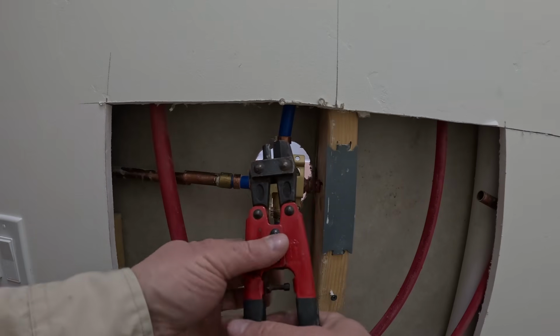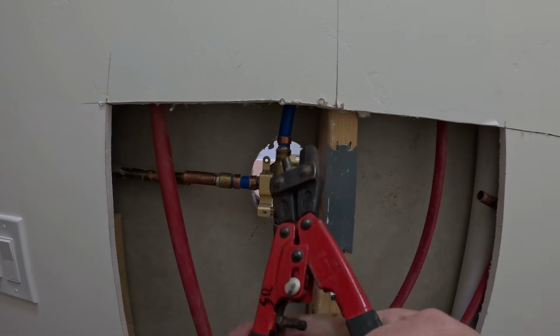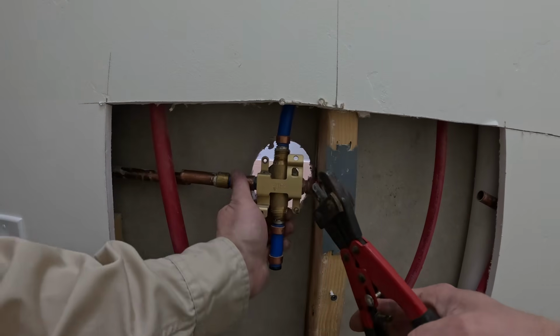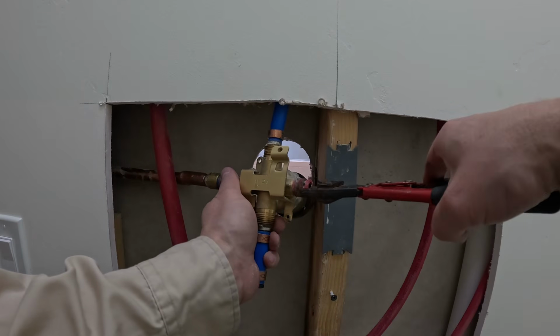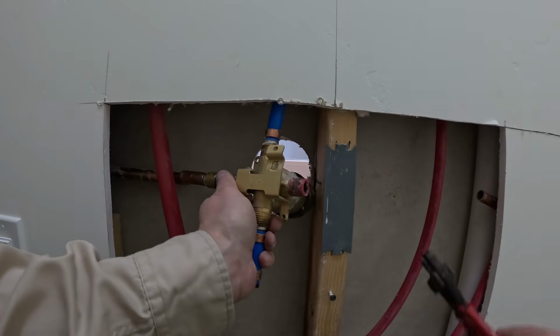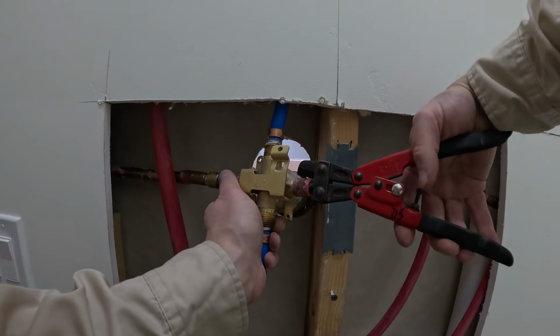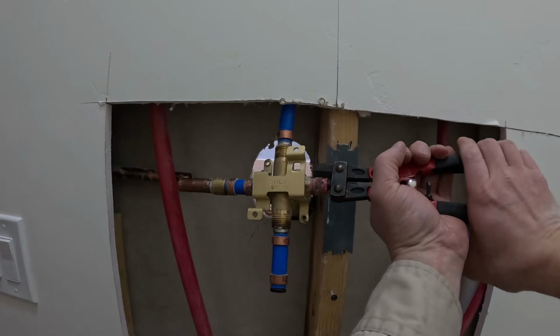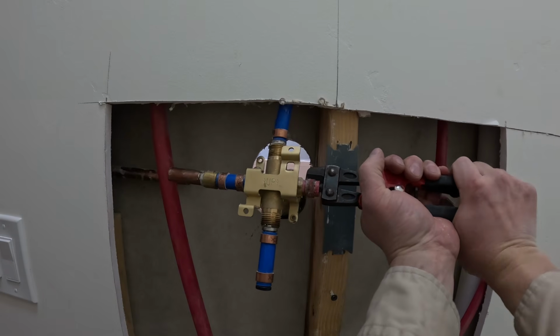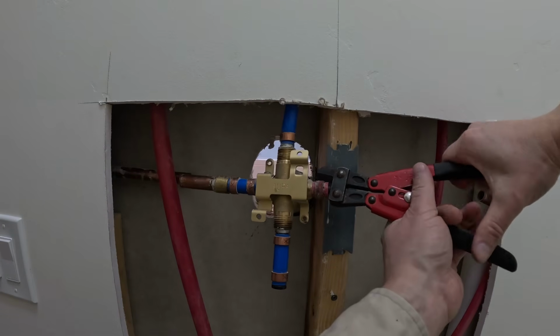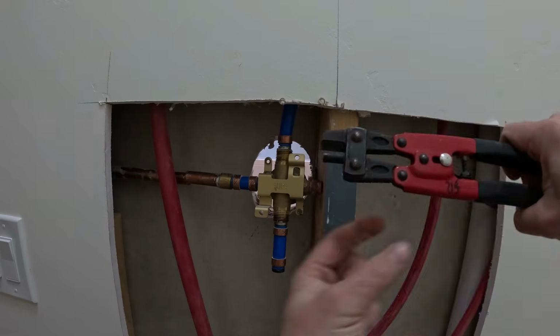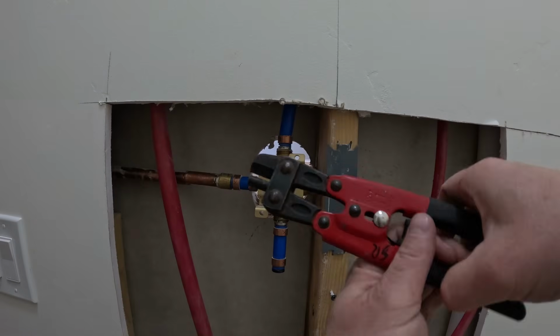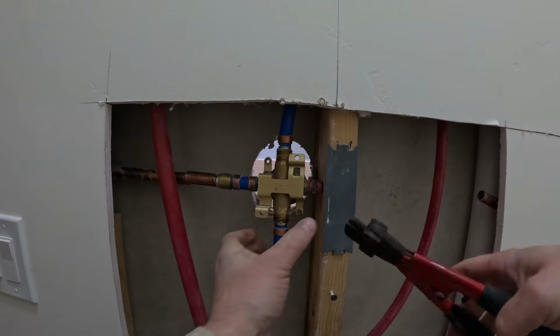This is a cool tool. This allows me to cut a crimp ring off. So what you do is it's kind of like a bolt cutter, but for crimps. But if you look, it stops short, so it doesn't affect the fitting.